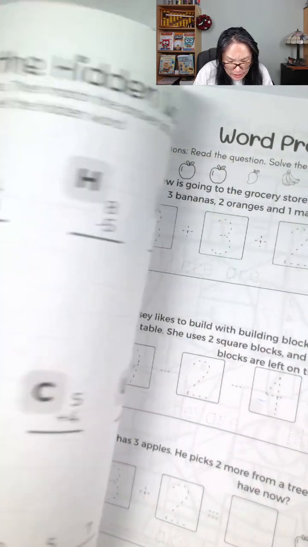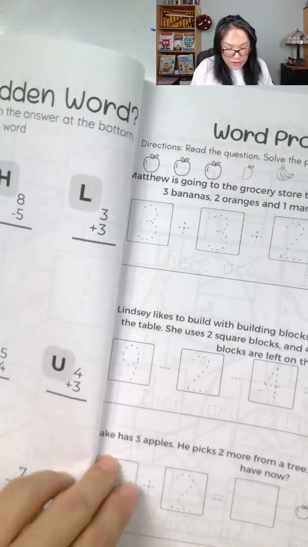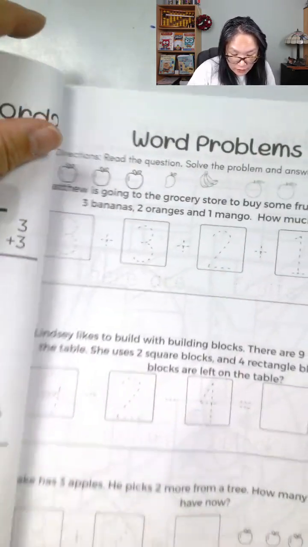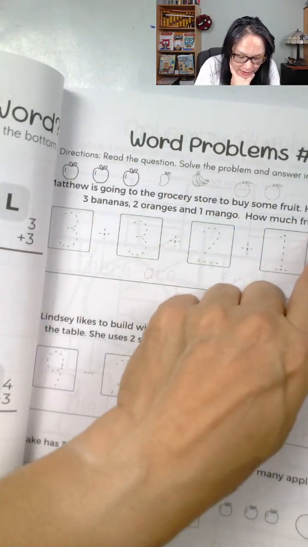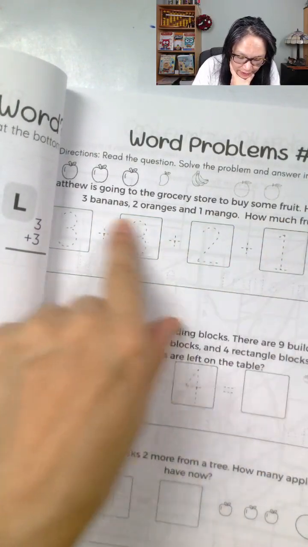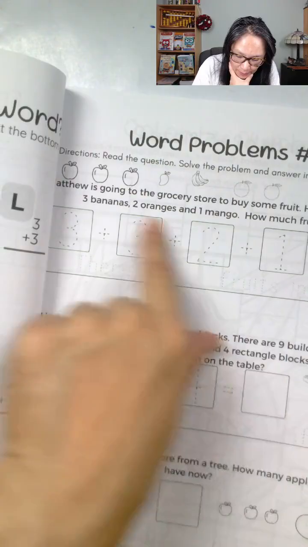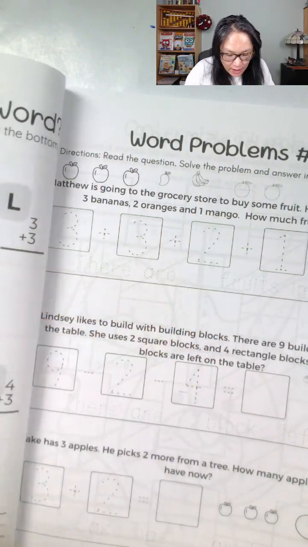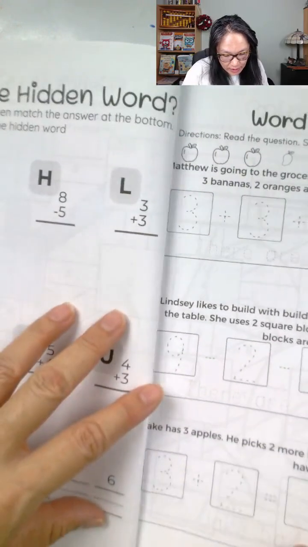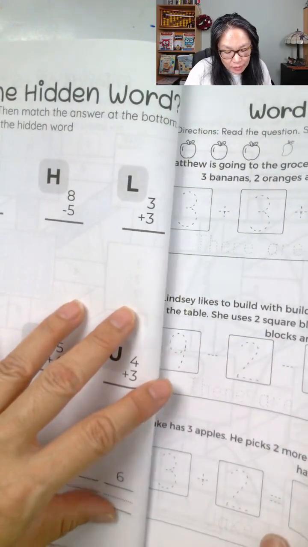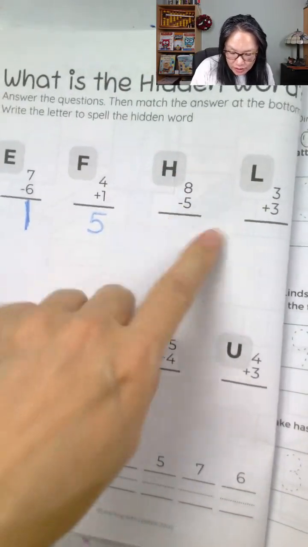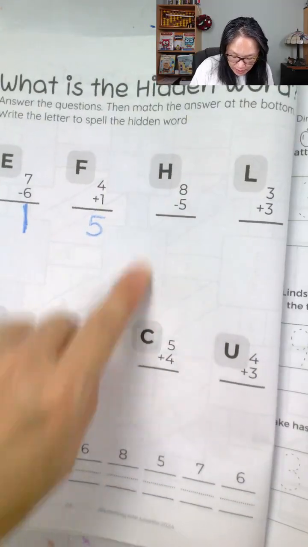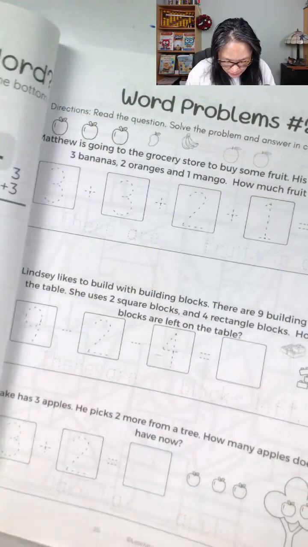Color by number, I do have word problems if you're looking into word problems. And this is also very specific to making a 5. So this has a list of 3 apples, 5 bananas, 2 oranges, and 1 mango. And I was trying to get them to understand how to do word problems. And then this is finding the hidden word: answer the question, and then take this number, take the letter, and find your answer here.